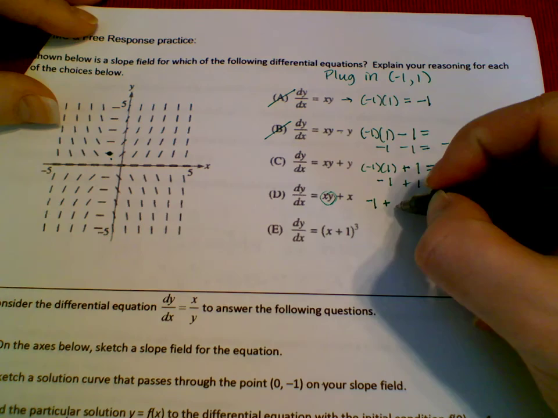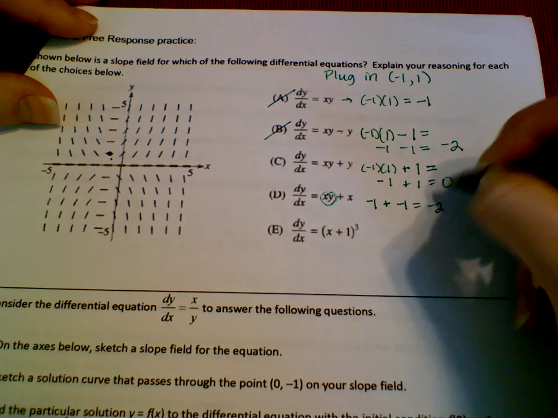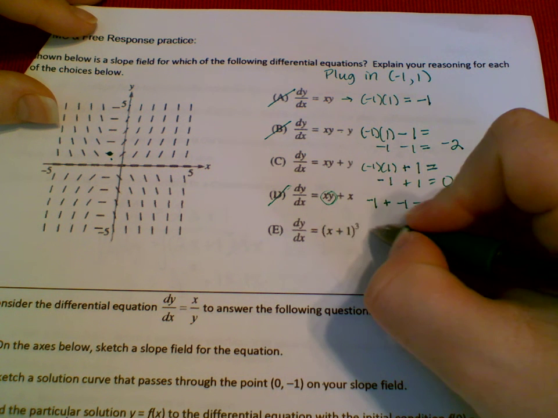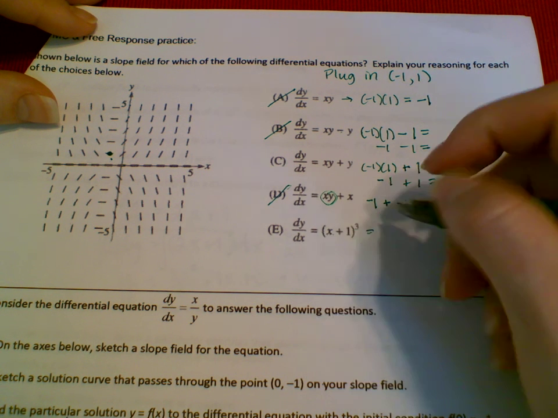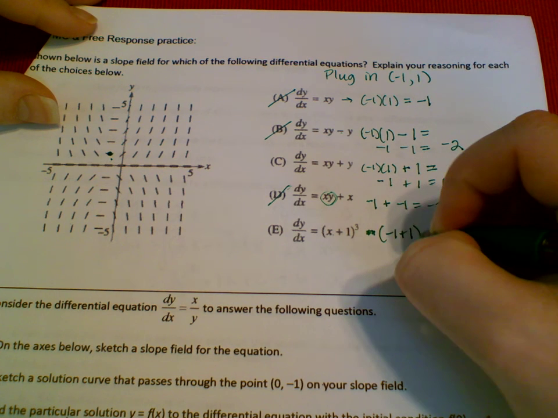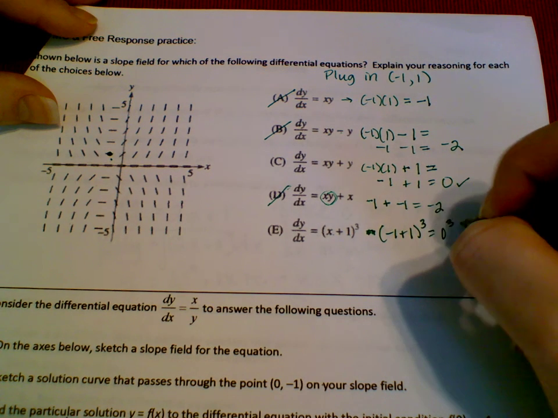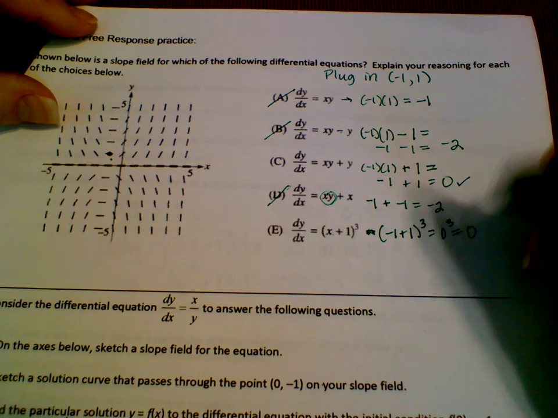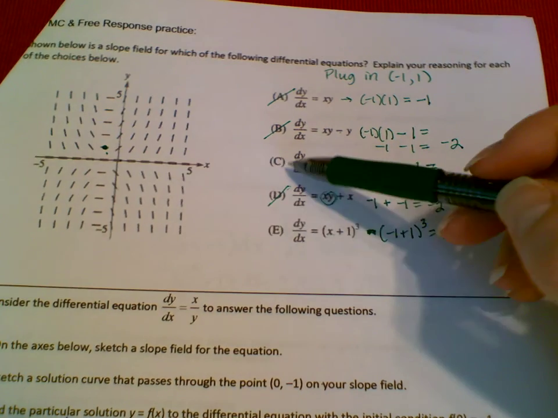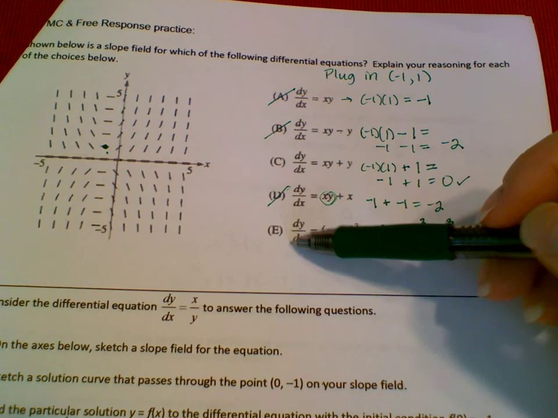The x value is -1. That gives me -2. So I can cross off D. Here, if I plug in -1 for x, -1 plus 1 cubed is 0 cubed, which equals 0. Okay, so this one looks okay too. So now we've narrowed it down to two choices, either C or E.